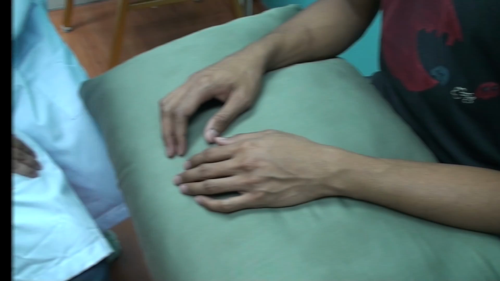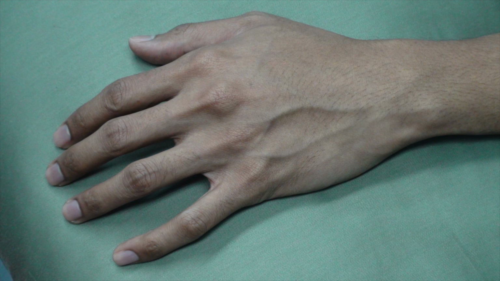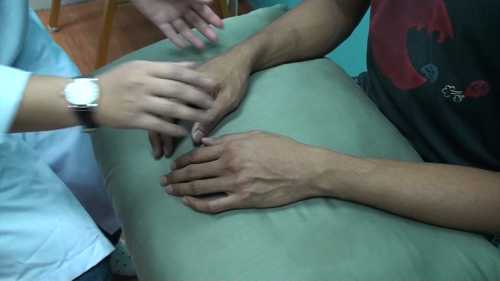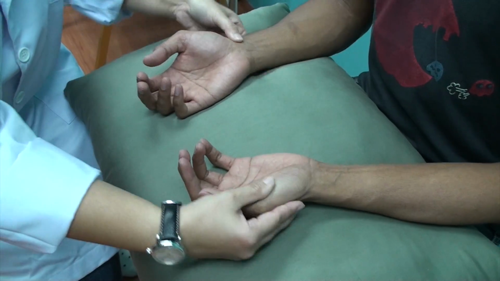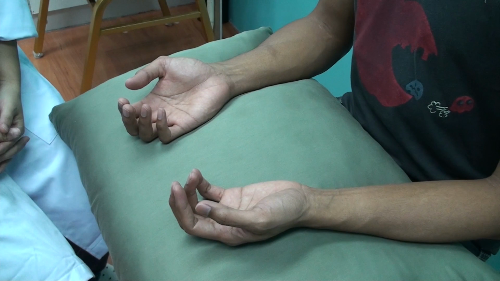A is for arms. Inspect both upper limbs. Adequate exposure is mandatory. Inspect the dorsum of the hands, then supinate them and inspect the palmar side. Comment on skin changes, scars, deformities, attitude of the fingers, muscle bulk, nails, and any asymmetry between both hands.